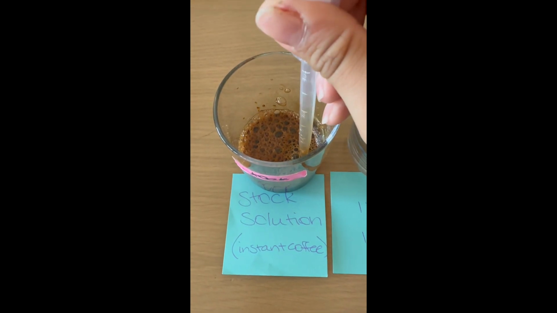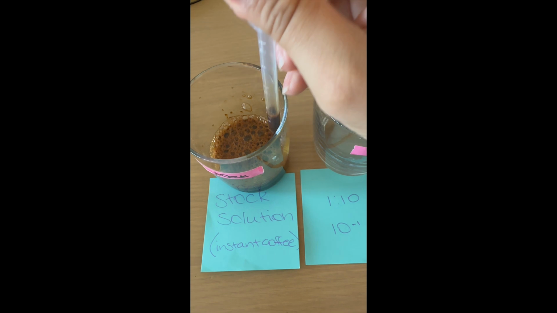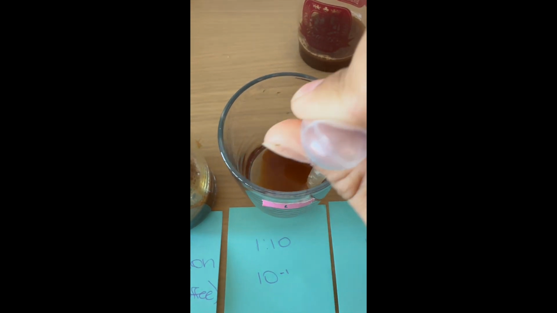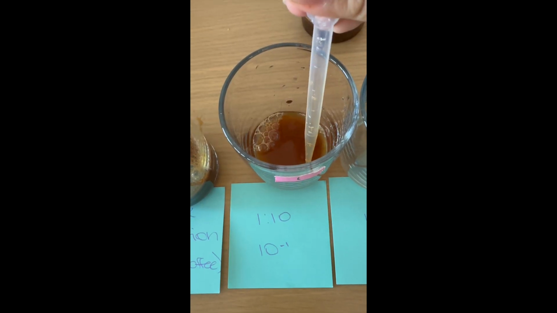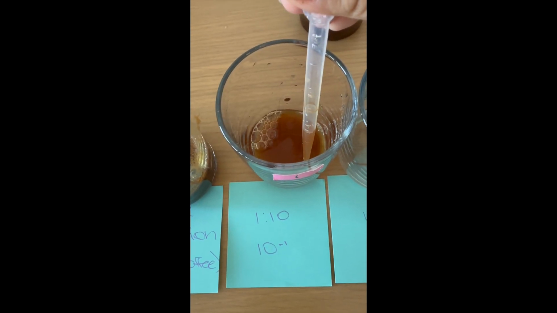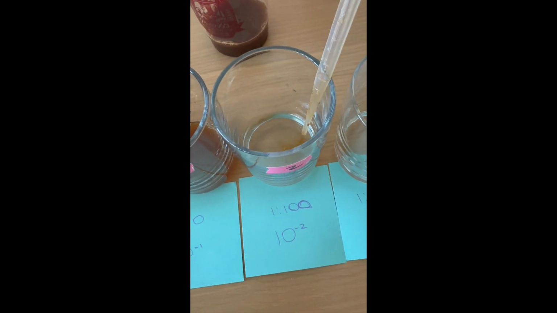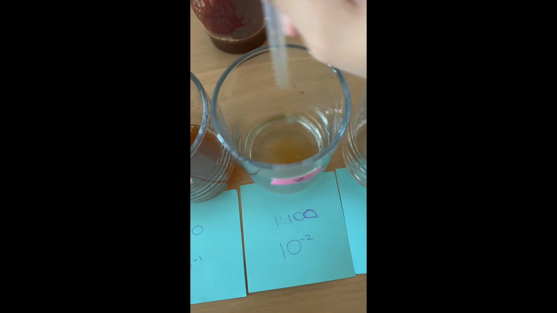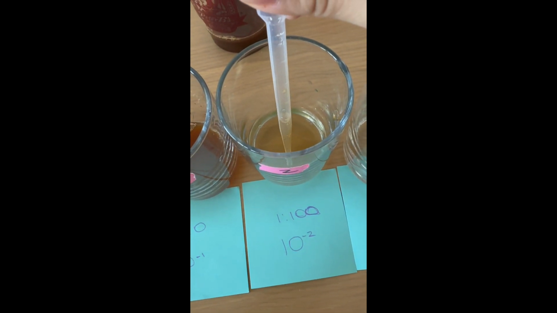To start off this experiment, we're going to be taking 1 milliliter of our stock solution, which is our instant coffee, placing it into a glass that has 9 milliliters of water. Now it has 10 milliliters altogether. This has a 1 to 10 serial dilution, also known as 10 to the negative 1 or 0.1. 1 milliliter of that cup would go into the next cup, which is known as a 1 to 100 serial dilution, 10 to the negative 2 or 0.01.